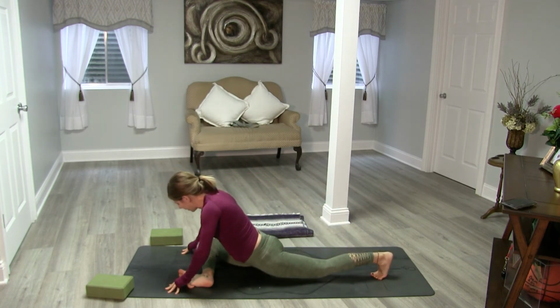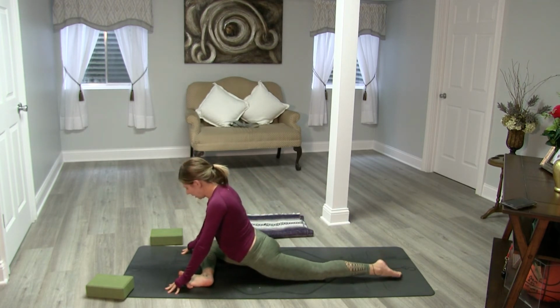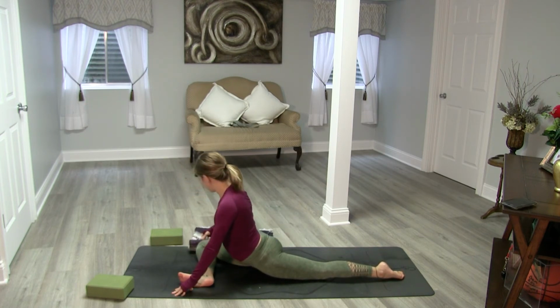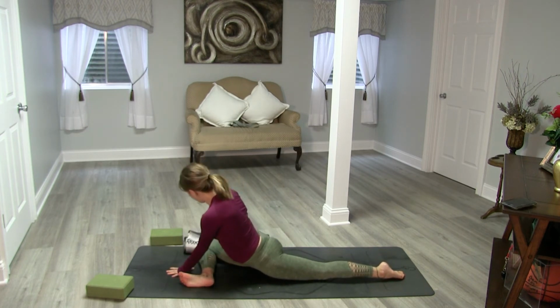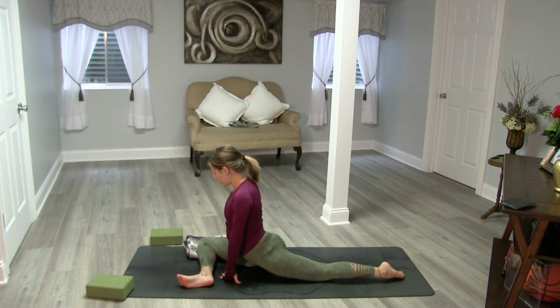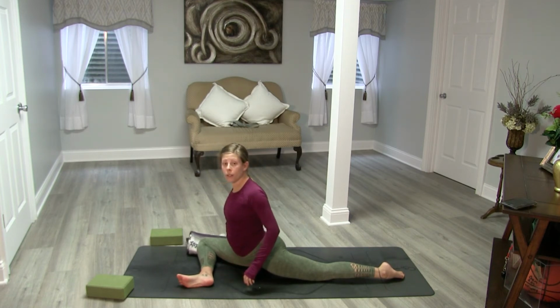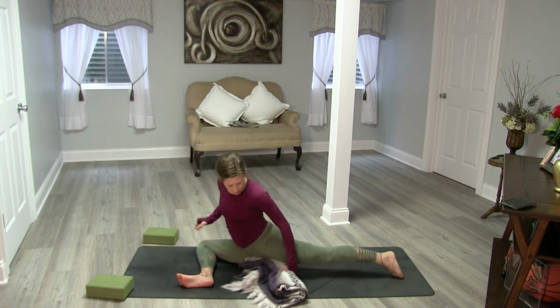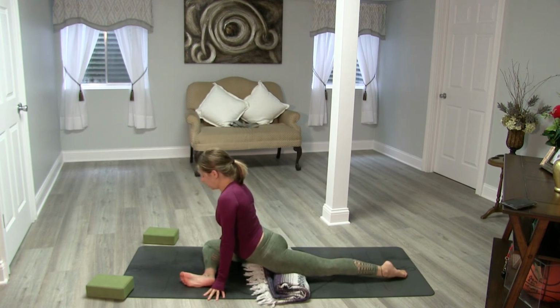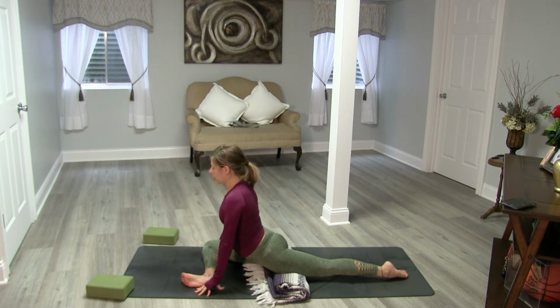So bending that front knee, lengthening out through the back toes. If you'd like, you can place a blanket or a pillow right underneath this knee or the hip on the right side. Gives you a little bit more support. You can also place the blanket underneath this left hip if that helps. Good, so just finding the position that feels good in your body today.